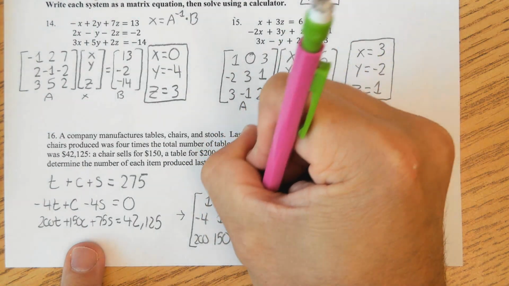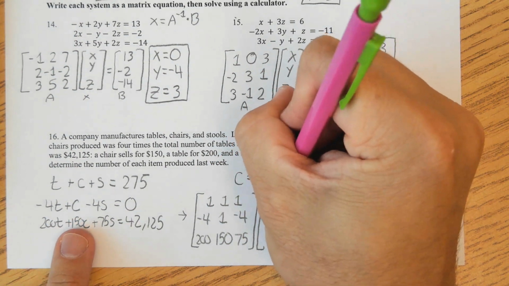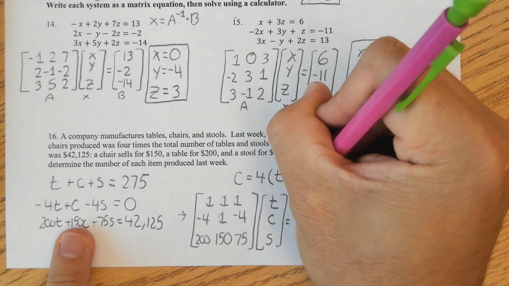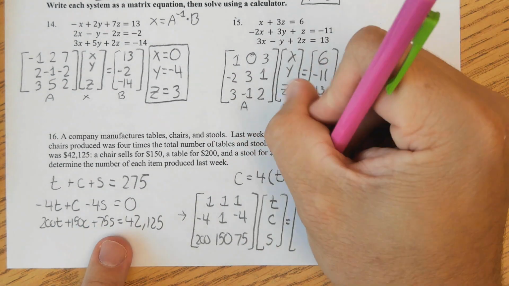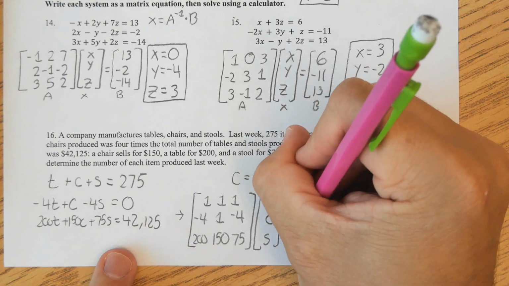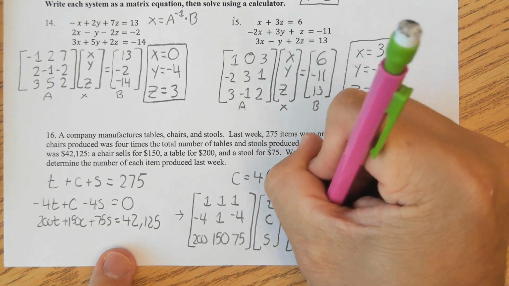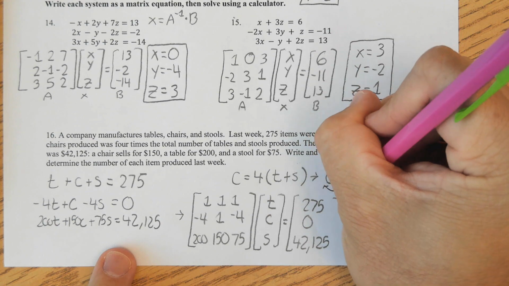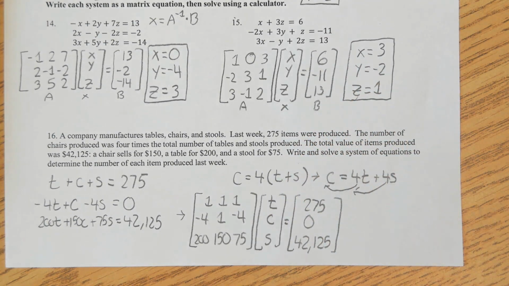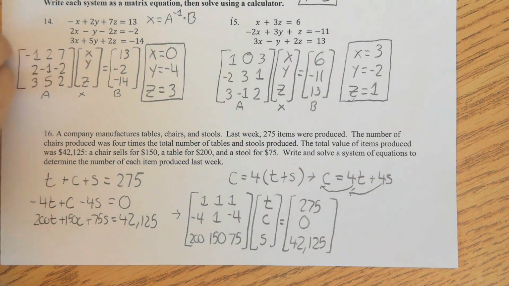Close that matrix. We're going to do T, C, S, tables, chairs, stools, equals 275, 0, and 42,125. And now again, this is a 3 by 3, so we have to use our calculator here.